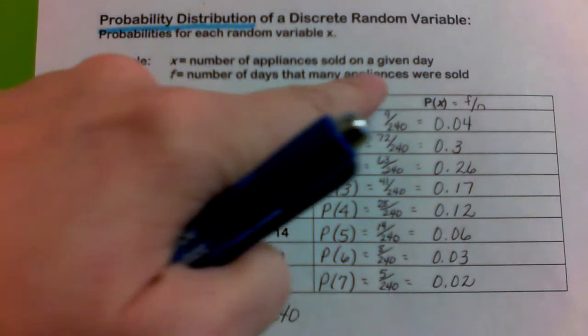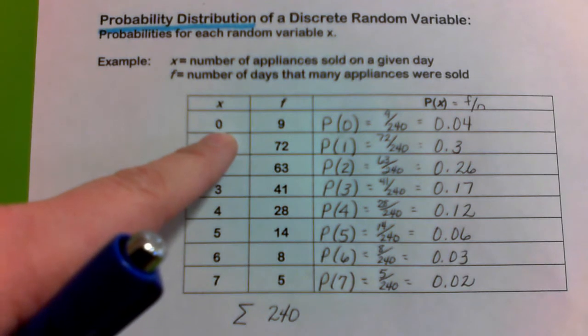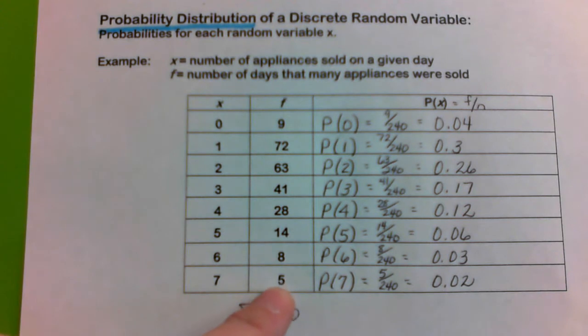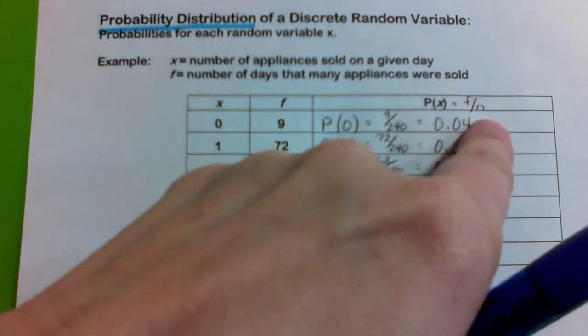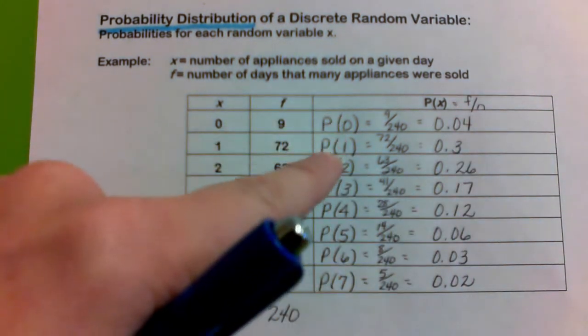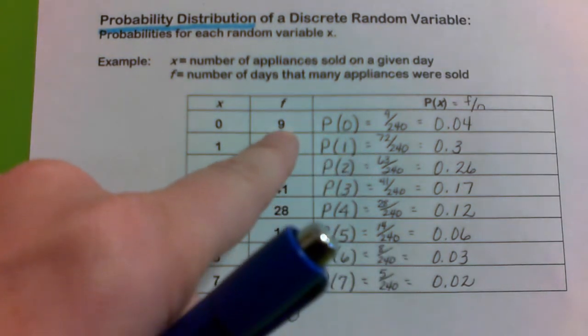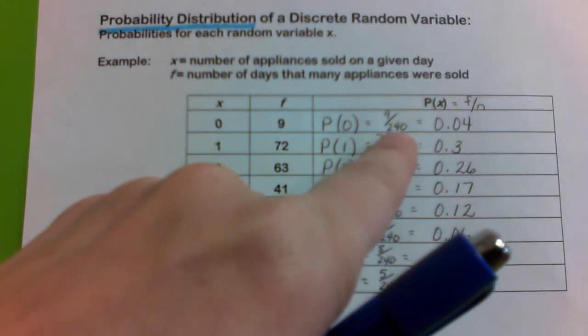F is the number of days that many appliances were sold. So 9 means 9 days I went into work and I did not sell any appliances. 72 days I went into work and I sold 1 appliance, all the way to 5 great days where I sold 7 appliances. Now, the reason we had to find the summation of this is because when we go to find the probability, we need to do F over N. So what I've done here is I have found the probability of selling that many appliances. So I did how many favorable outcomes. There were 9 days out of 240 that I sold 0 appliances.